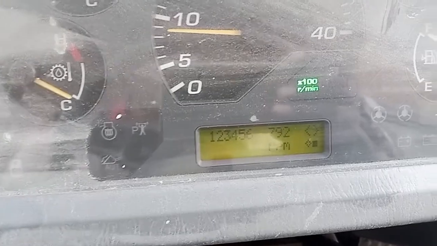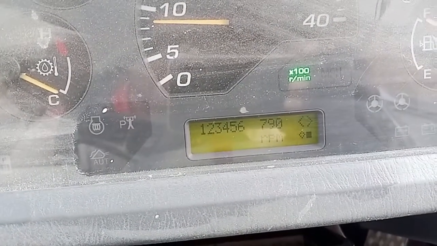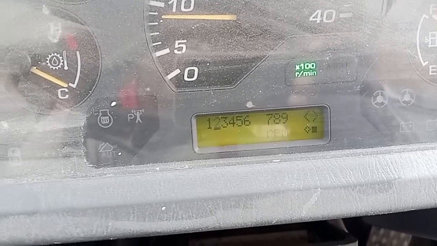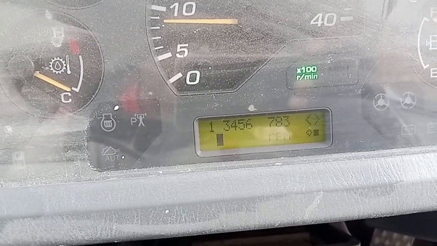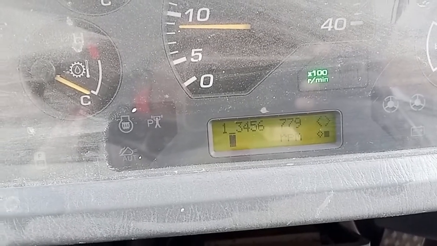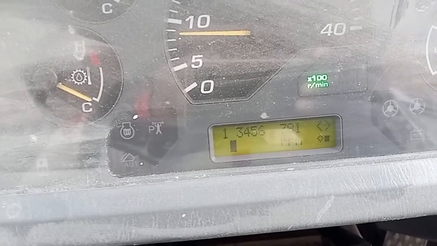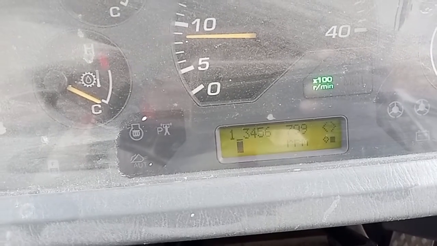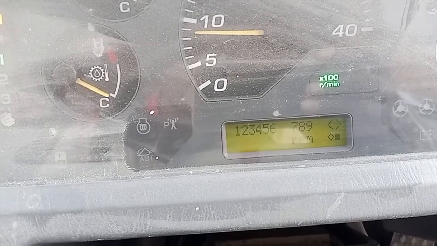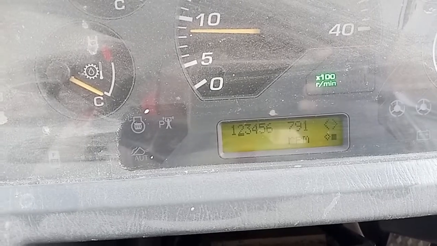Now I cut this one. When I cut this cylinder, the sound changes and it starts blinking. Now cylinder number 2 is blinking and you can see the sound has also changed. It means my cylinder number 2, injector number 2, is not working at this time, it is cut. Again I press the execution button, and now the cylinder is working again.